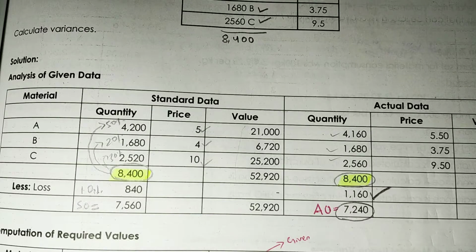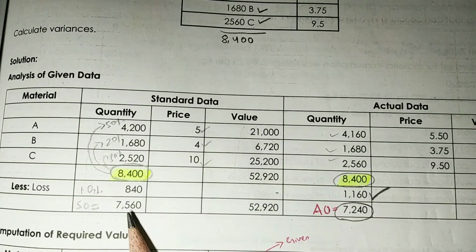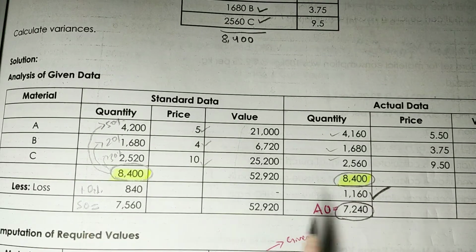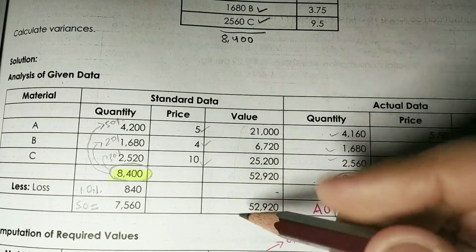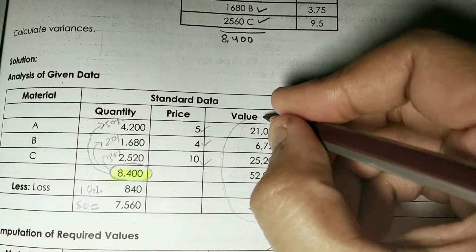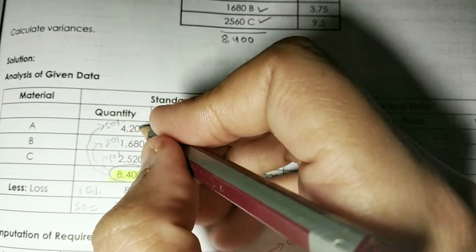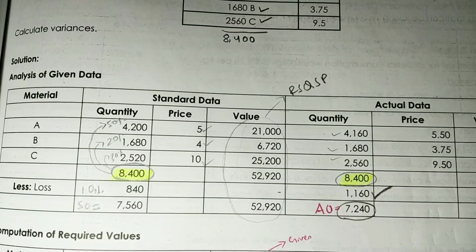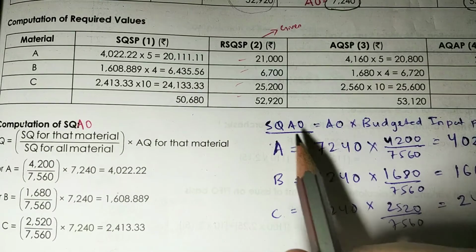So I have already told you that please check in this table whether the total of inputs are the same and the total of outputs are different. If the total of outputs are different, standard output and actual output are not equal, in that case, this data is your RSQ. So in that case, you have to calculate SQAO. That is your standard quantity for actual output. See, SQAO.